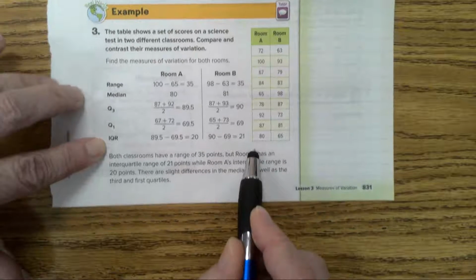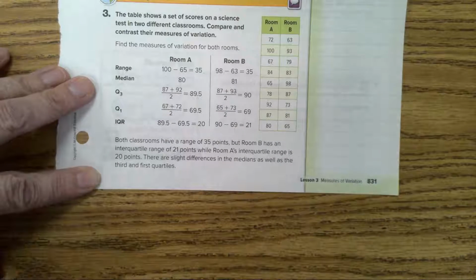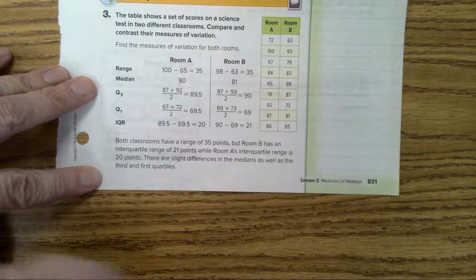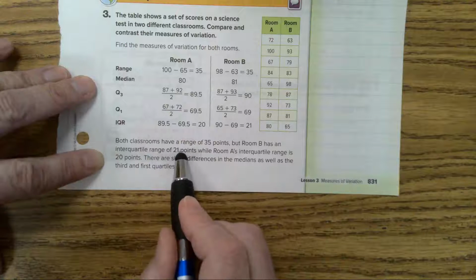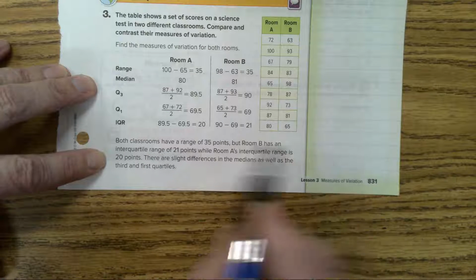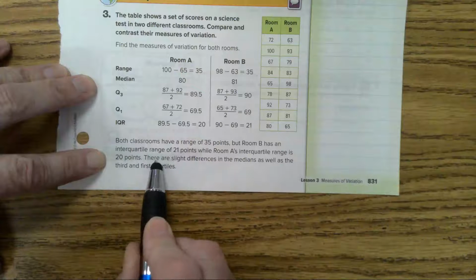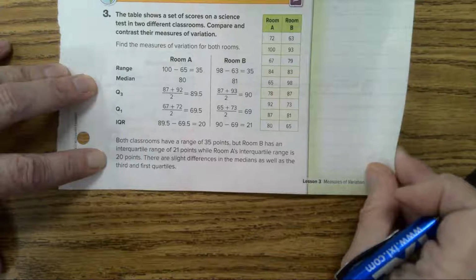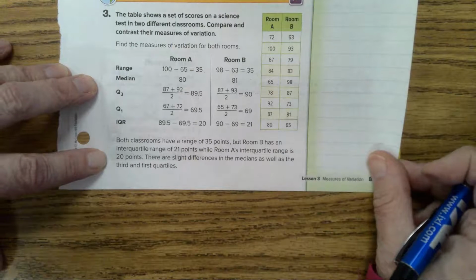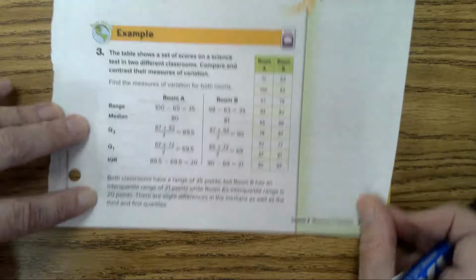It says, both classrooms have a range of 35 points, but room B has an interquartile range of 21, while room A's interquartile range is 20. There are slight differences in the medians as well as the third and first quartile. But the data is very similar, isn't it? Yes. Okay, let's go to the next page.